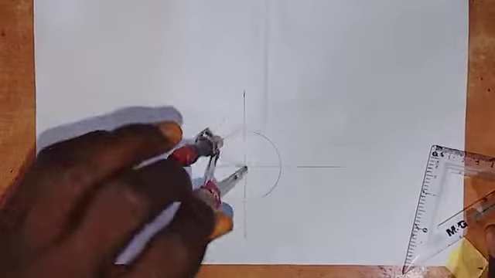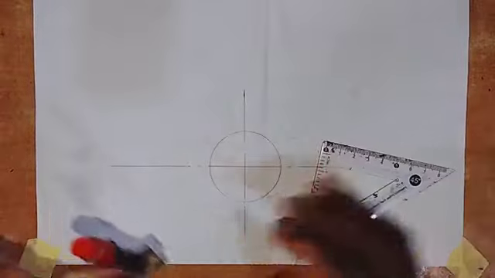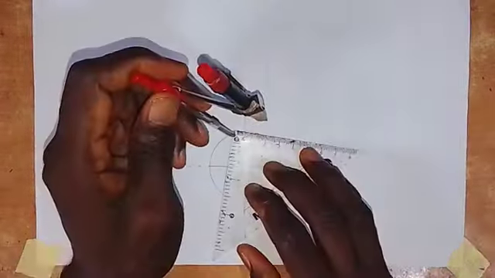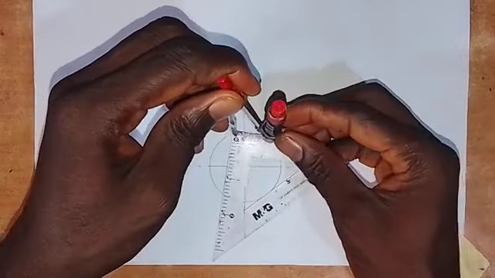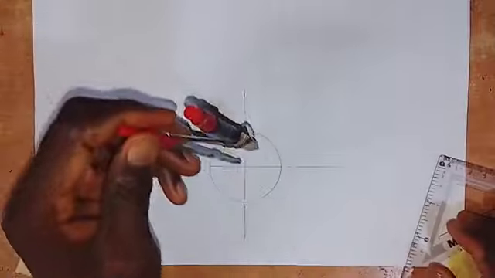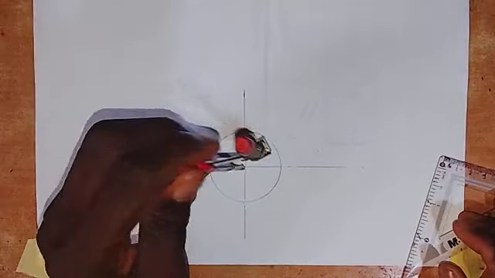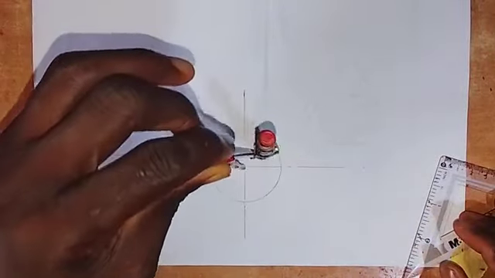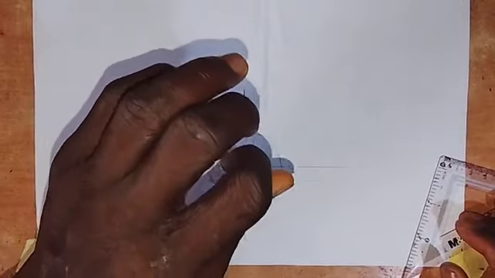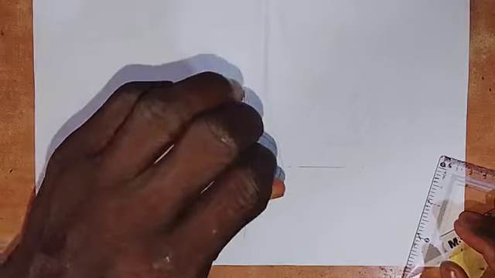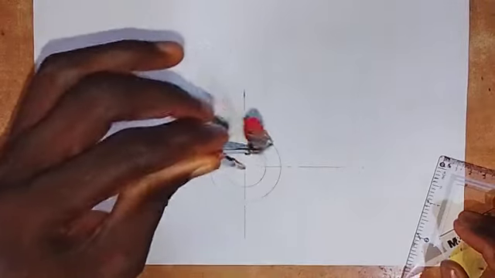Okay, so here we have the circle. Then we also take 15, which is half of 30. So we place it at this point, and then we gently turn it around. So here we have this circle like this.